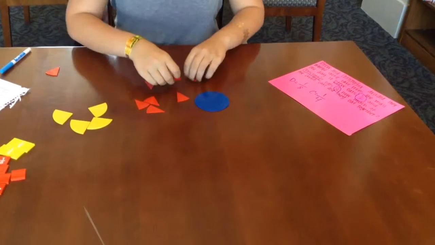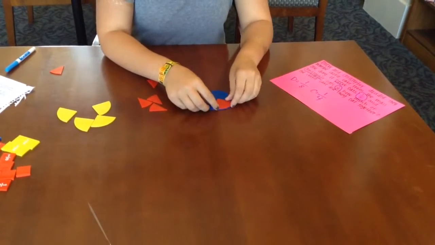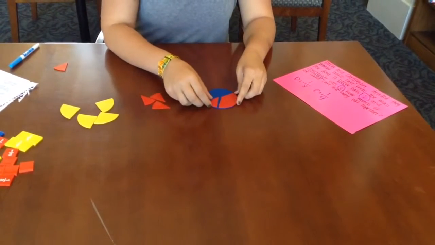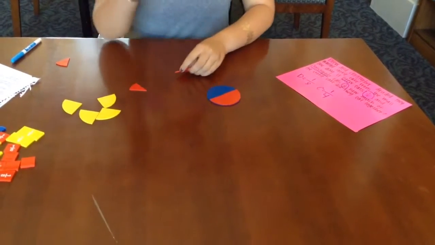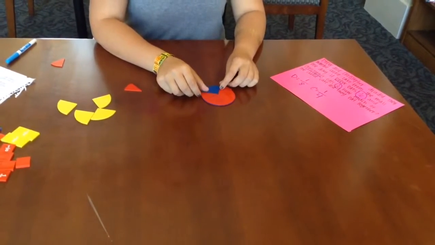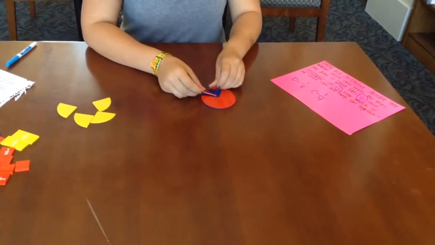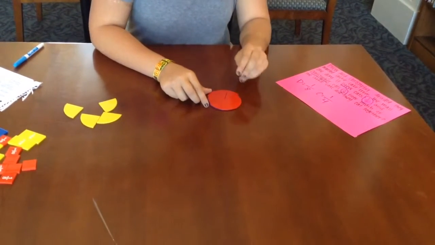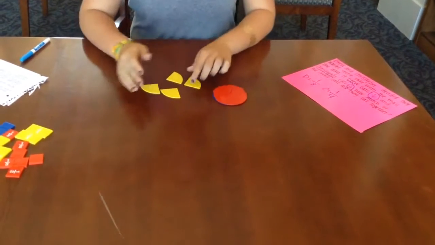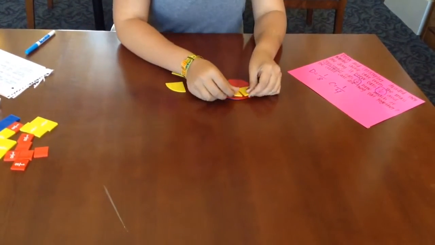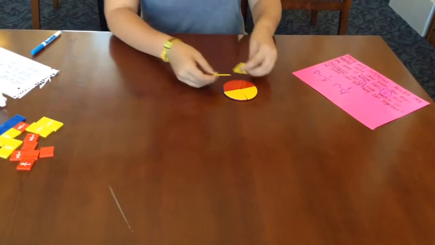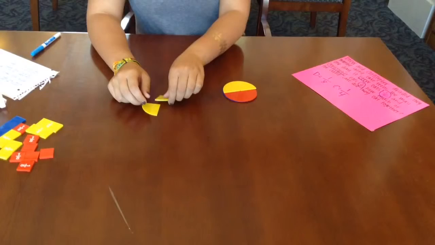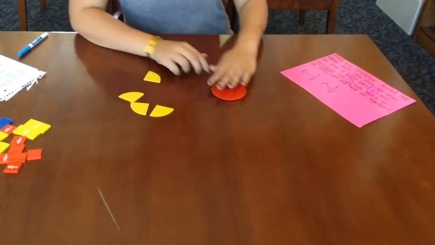So 8 pieces size 1/8 fit into the whole, and we can see that using these fraction circles. So these pieces are each 1/8, and so 8 of them make up the whole, as we can see. And then Christopher eats 1/4, so 4 pieces size 1/4 equal a whole. And so now that we can see that both of these equal a whole, we're going to work with them and see how many they actually ate.